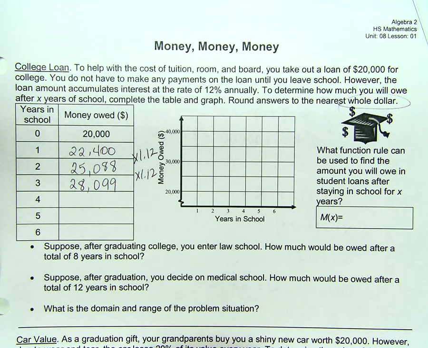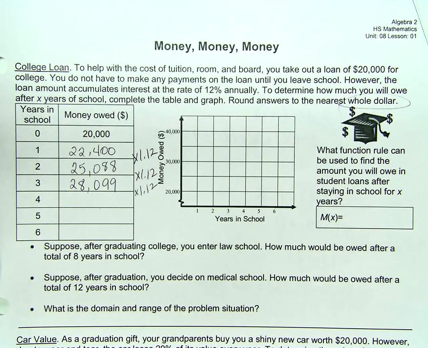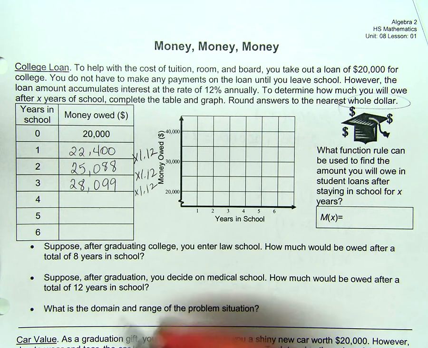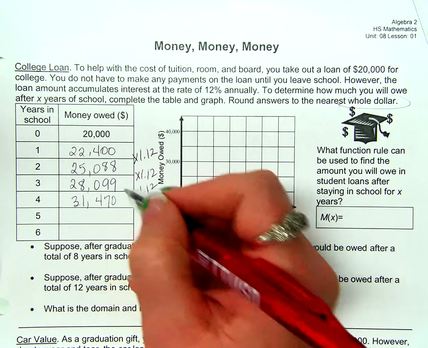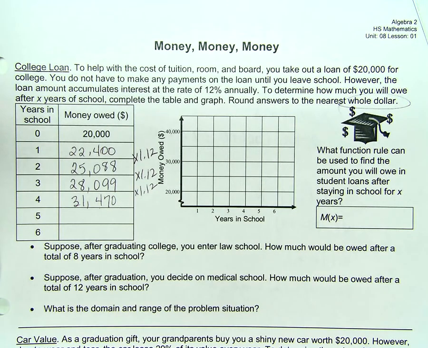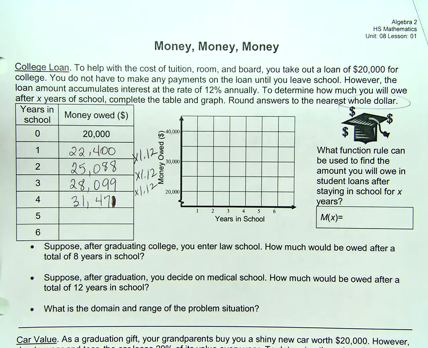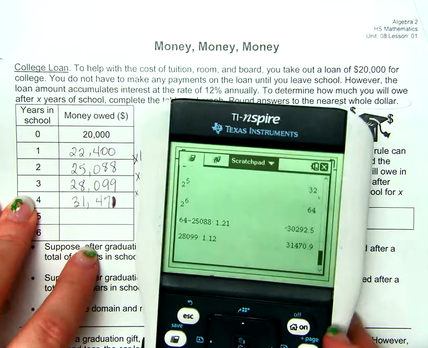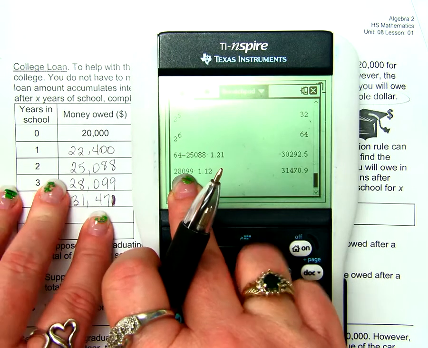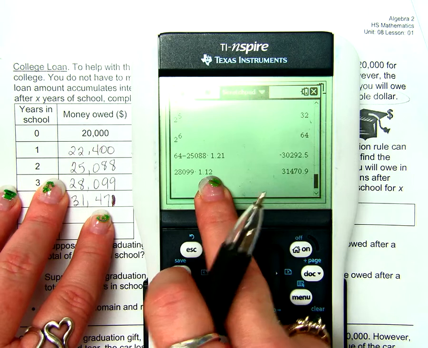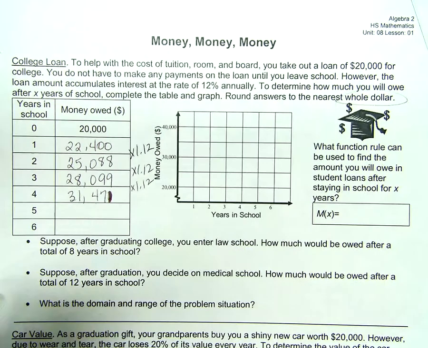So then I have to take 28,099 and multiply that by 1.12. So 31,470. Wait, is that right? So 71. Okay, so look, what we need to do is make sure that we're multiplying the number that we wrote, the number that we rounded, by 1.12. Don't just keep on going off of that number. Type in the new number again, otherwise our rounding will probably be off.